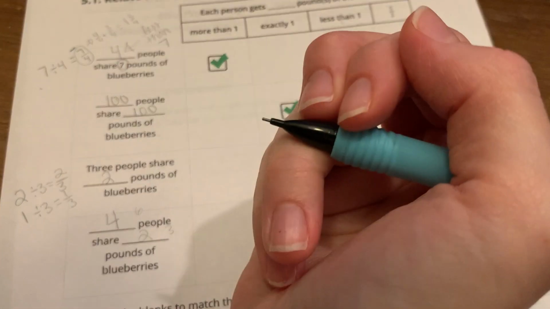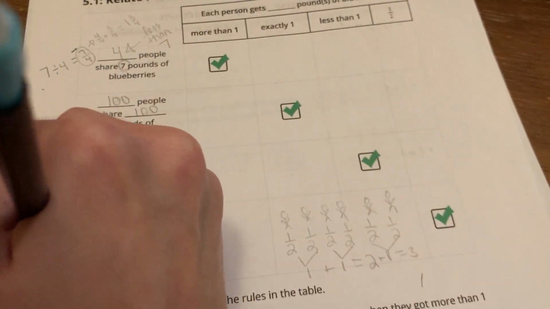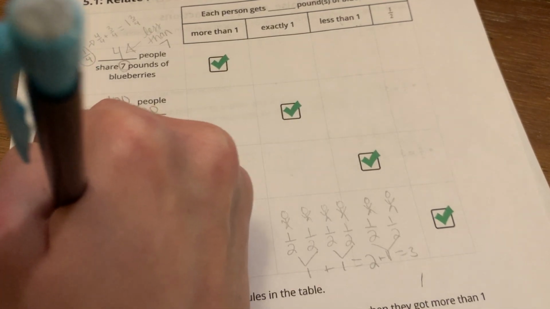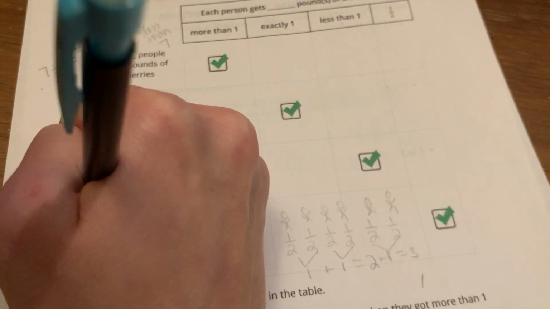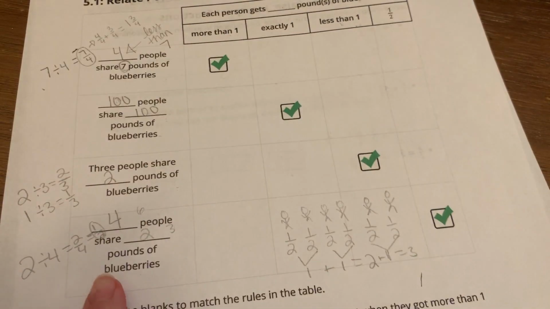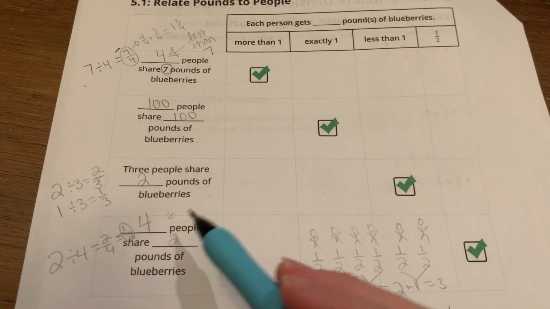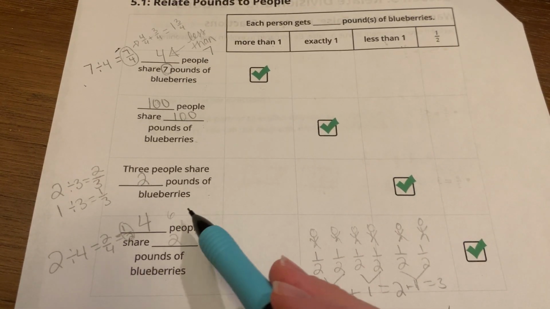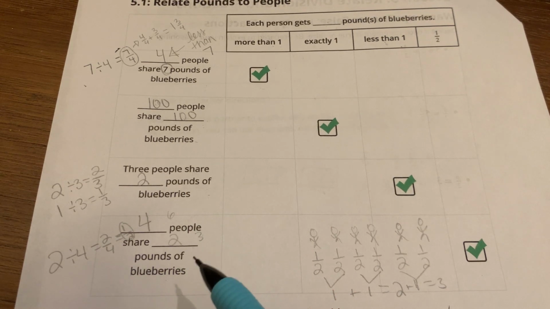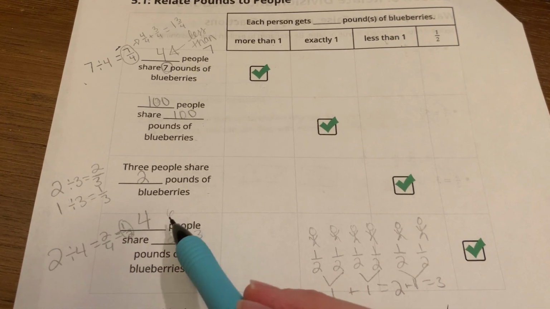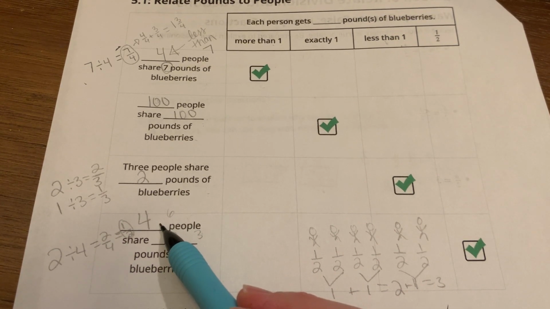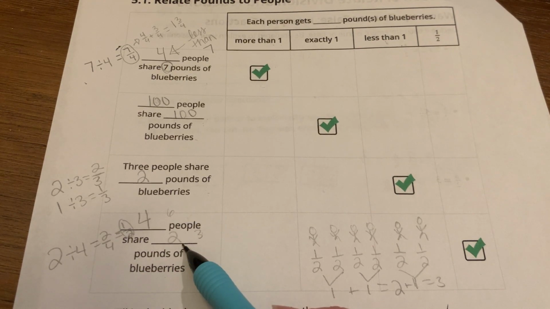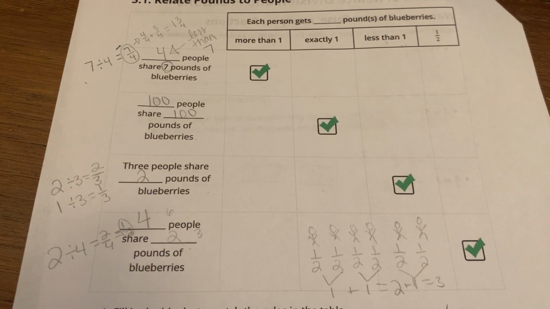So 2 divided by 4 equals 2/4, which can be reduced to simplest form, 1/2. So if I have twice as many people as I have pounds of blueberries, I'm good. So as long as this number is 2 times as big as this number, you are correct.